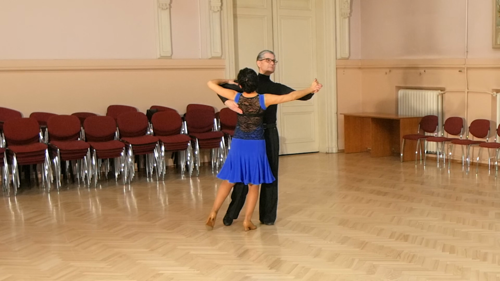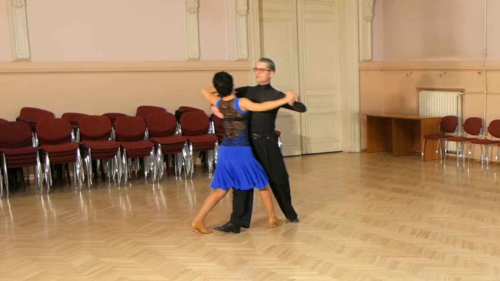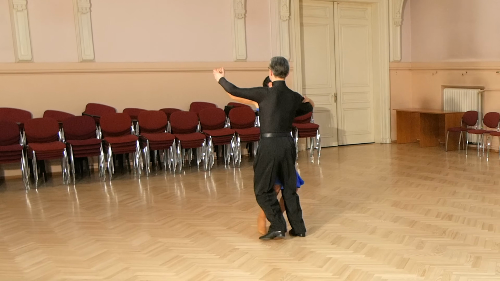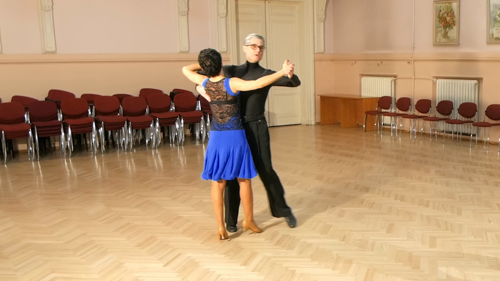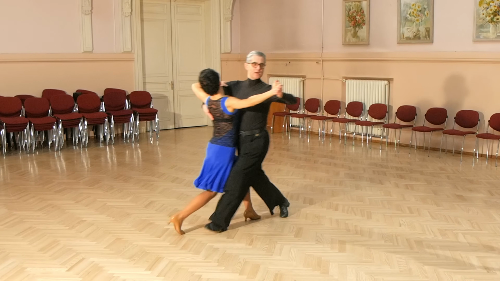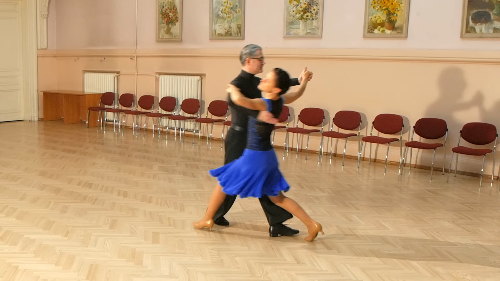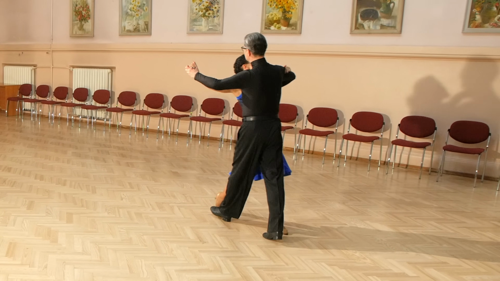Man's steps. Man starts with right foot, forward, to side, back, back, close in heel turn, to side and slightly back, back, to side, forward outside partner, forward, to side, brush and forward.